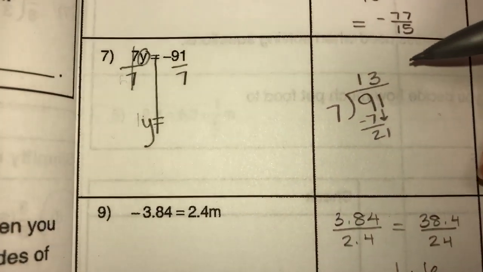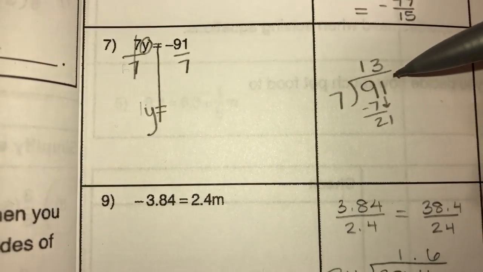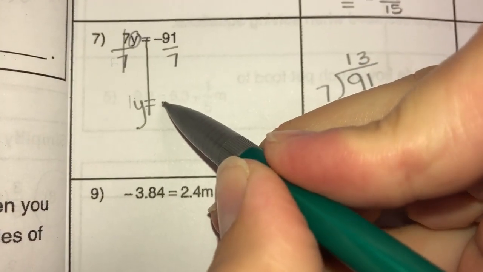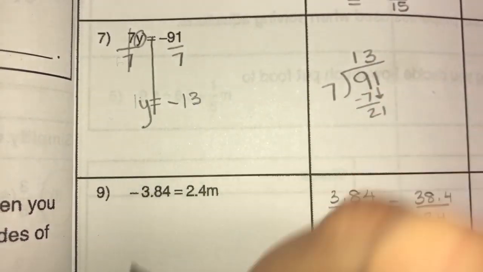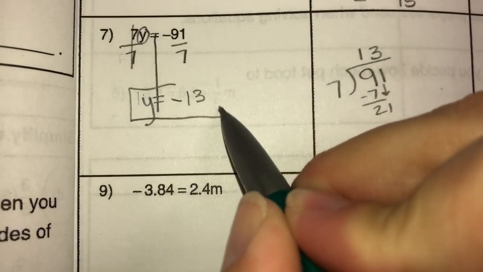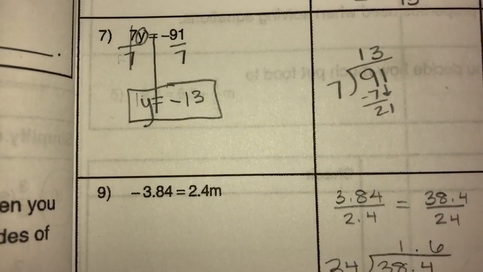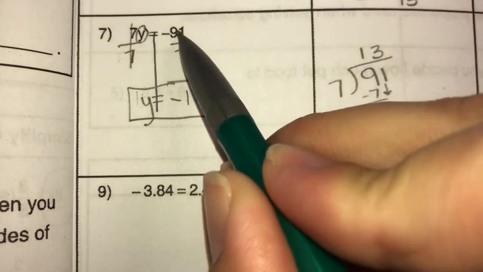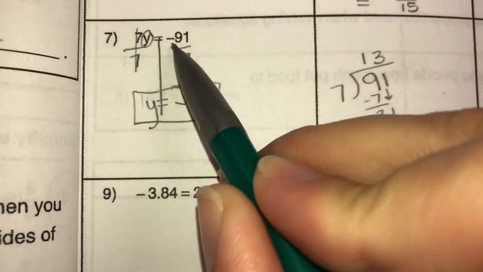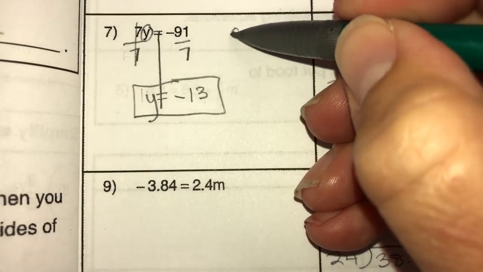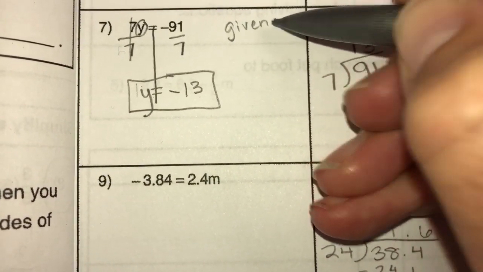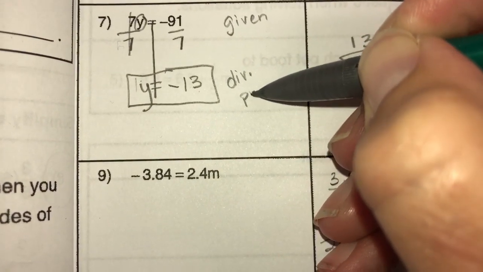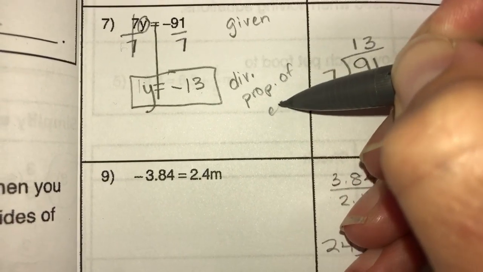So I've done that division to the side. 91 divided by 7 gives us 13. Since I have no pair, I know that this will be negative. So my answer is going to be negative 13. Now remember, we could always go back and check by plugging that in for y and checking that 7 times 13 is 91, or 7 times negative 13 is negative 91. Now remember these steps. Our original problem was the given, and we used division to get to this answer, so it would be the division property of equality.